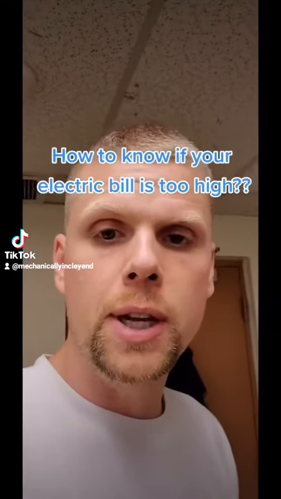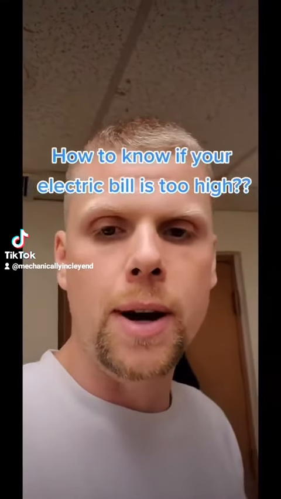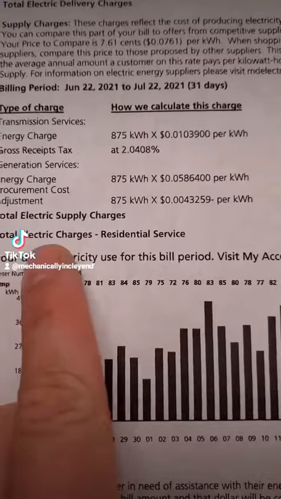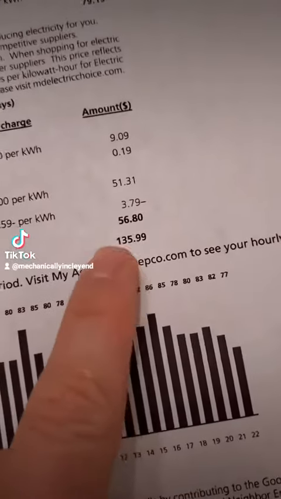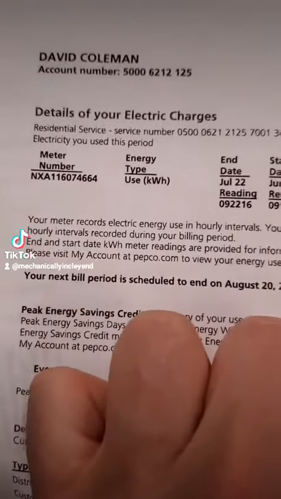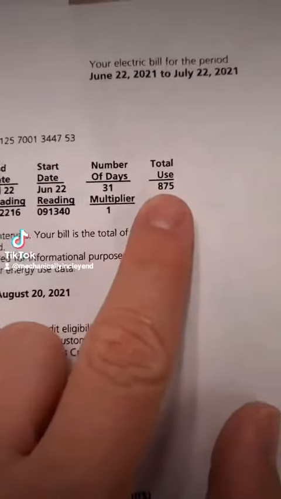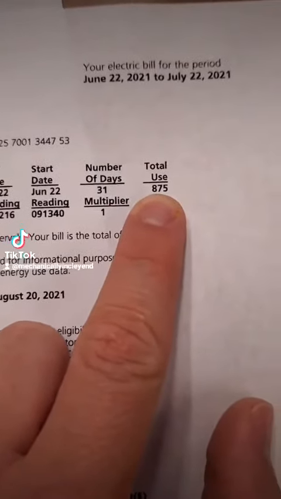Think your utility bill is too high? I'm going to show you how you figure it out. First thing you want to do is go to your total electric charges and get that number down. Then you want to find your total kilowatt hours. This is about 875 on my bill.